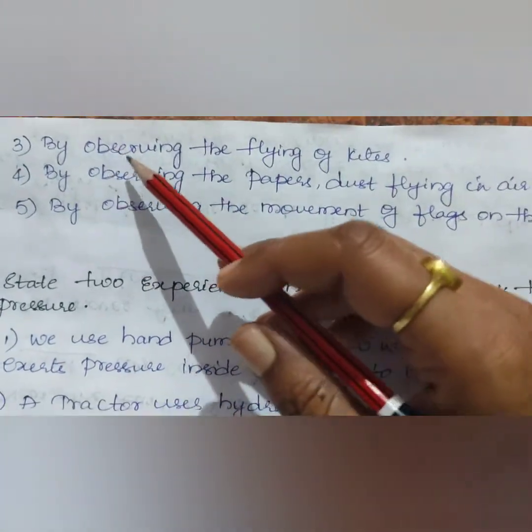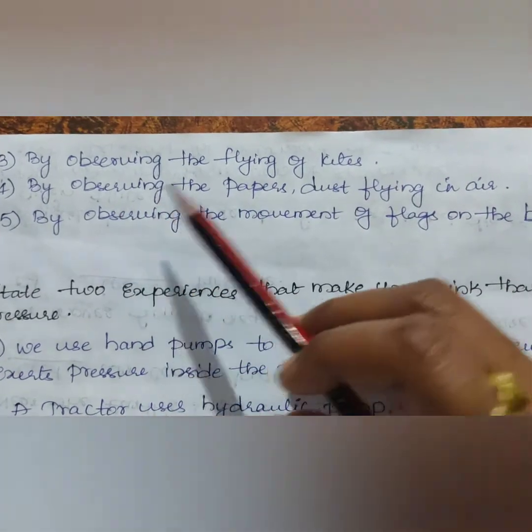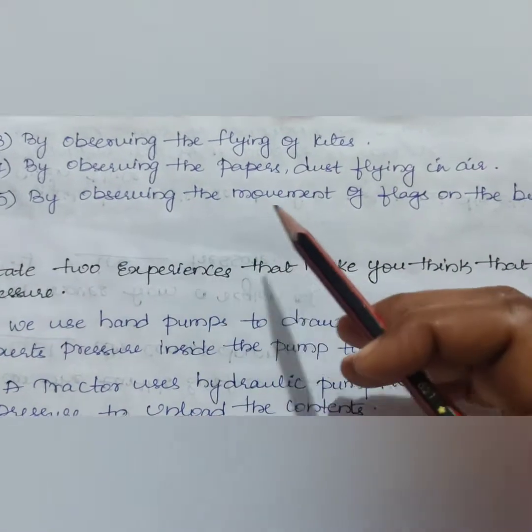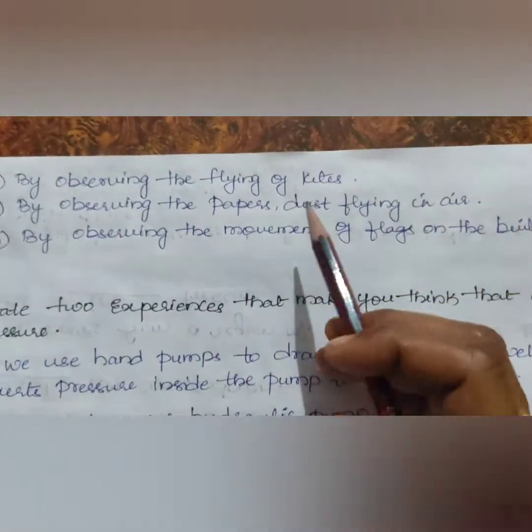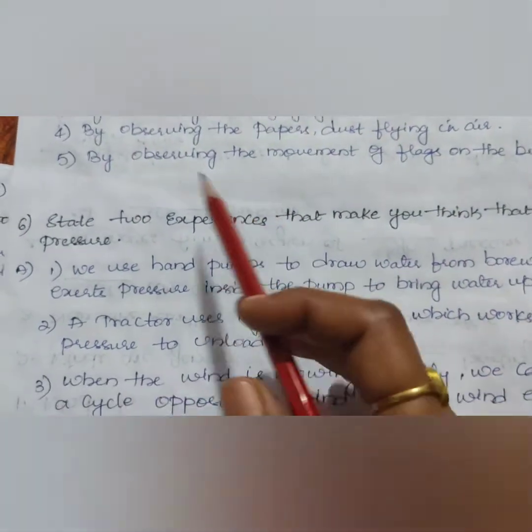Next one is by observing the flying of kites, by observing the paper or dust flying in air, by observing the movement of flags on the buildings. So by this way we can tell the direction of the wind. Next, moving on to next question.